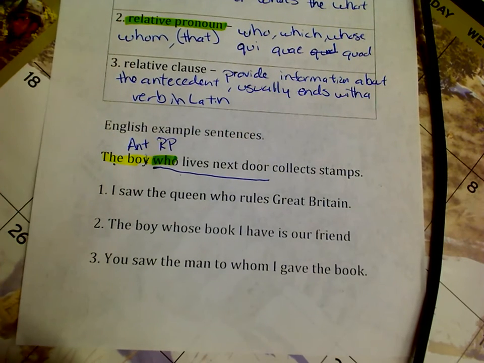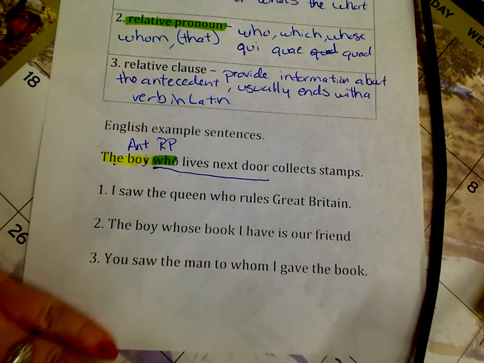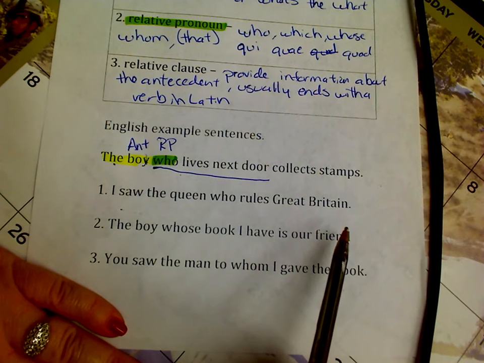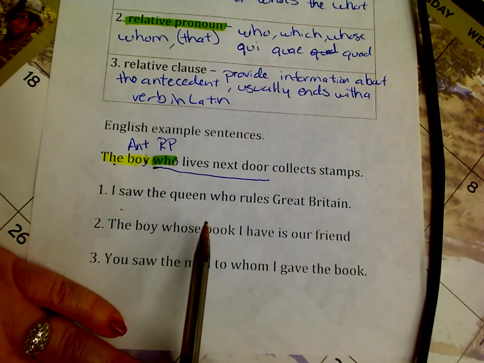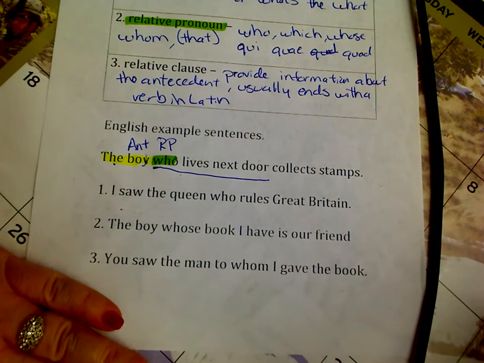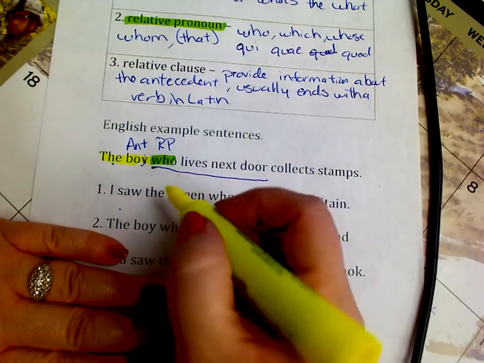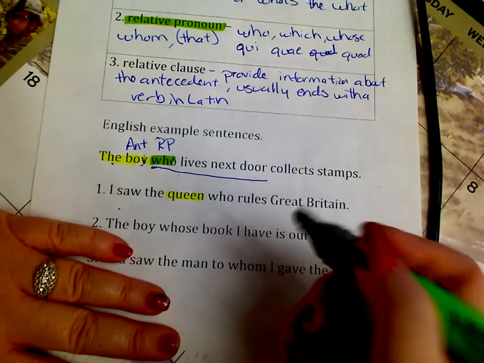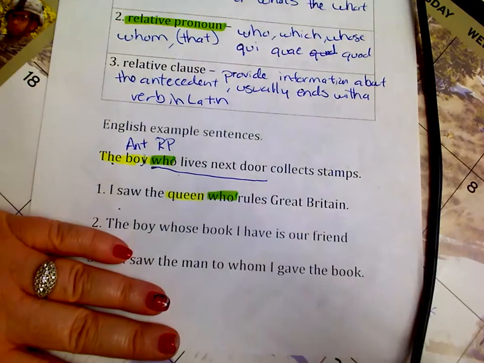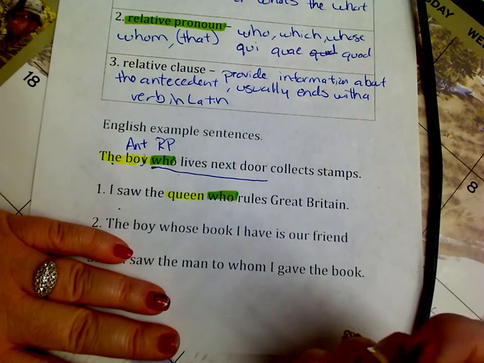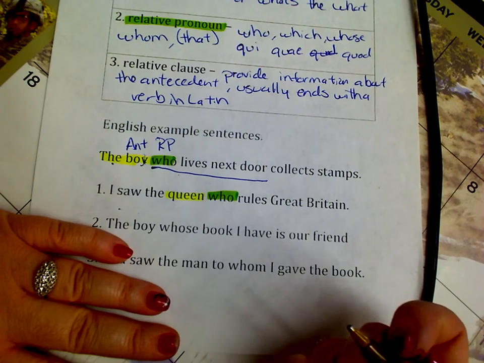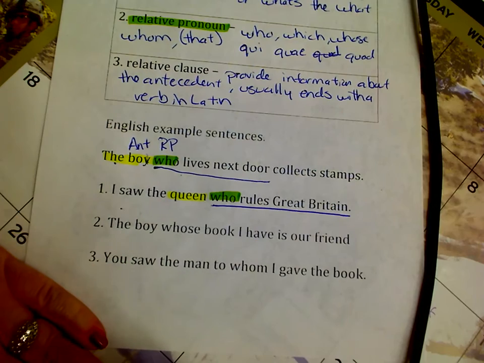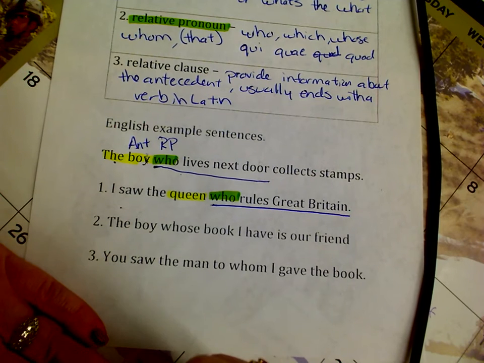So let's start looking at our sentences. I saw the Queen who rules Great Britain. So let's find our antecedent first. Who's the who? It's the Queen. So we'll highlight her in yellow. The relative pronoun is who here, pretty simplistic. And that starts our relative clause. And the extra information is who rules Great Britain. And there we go.